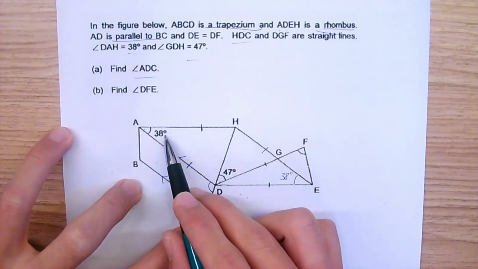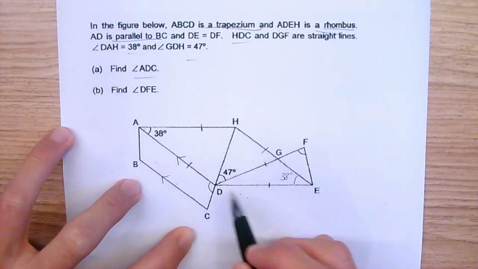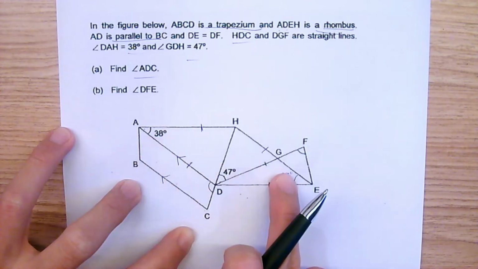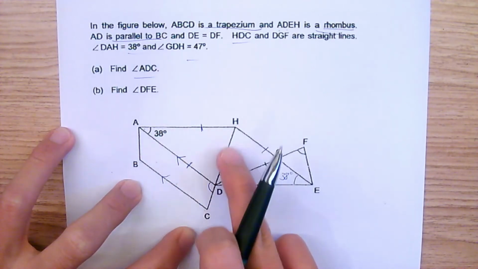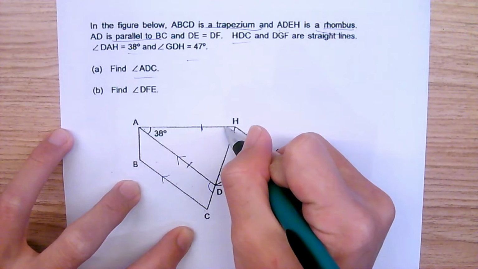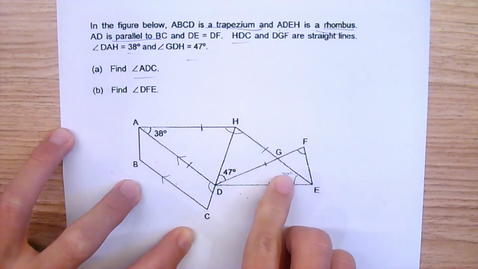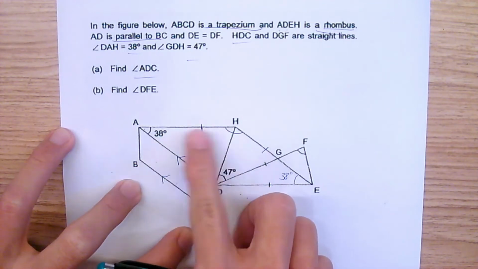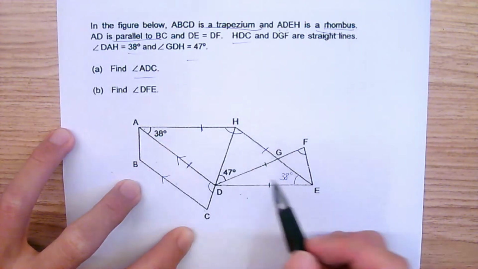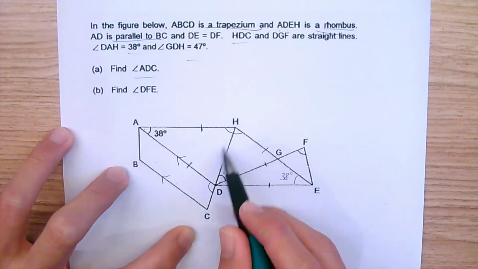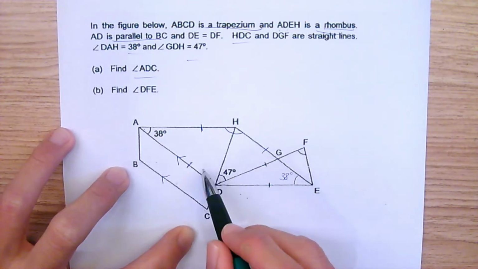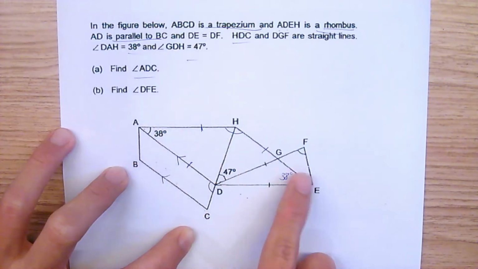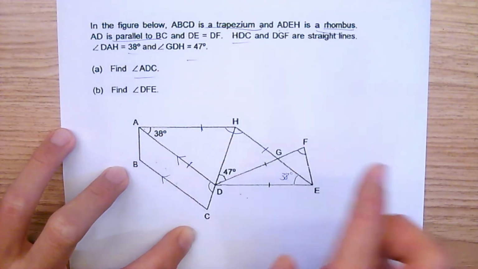If this one is 38, then this one must be 38, and then they said that it's a rhombus. Now, if this is a rhombus, these two angles are the same, and these two angles must be the same as well. Which means that this plus this will become 180 degrees because they are called interior angles. So I have interior angles, and then let's see what other angles are parallel. So this is parallel to this. Is there anything else that is parallel to each other? No, there isn't.